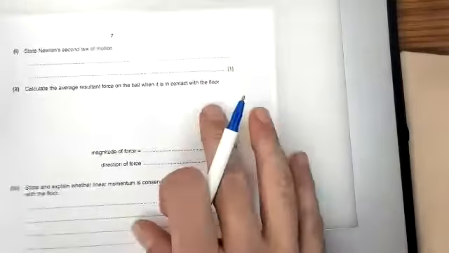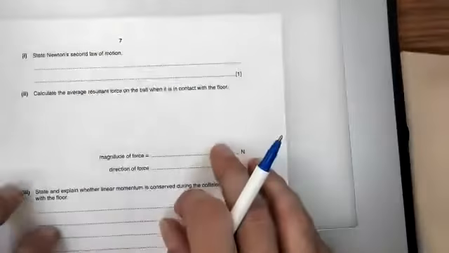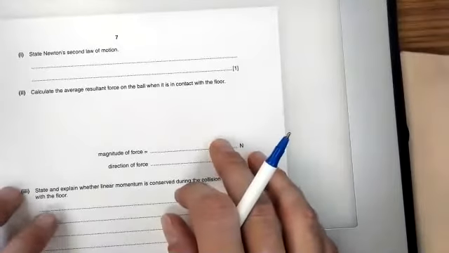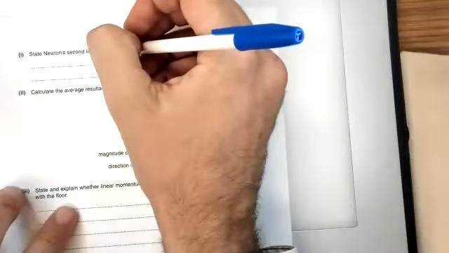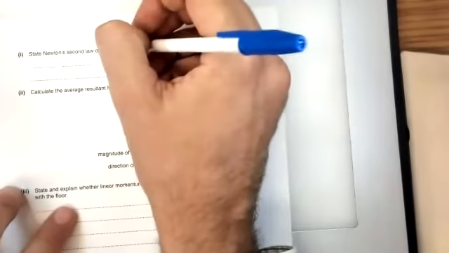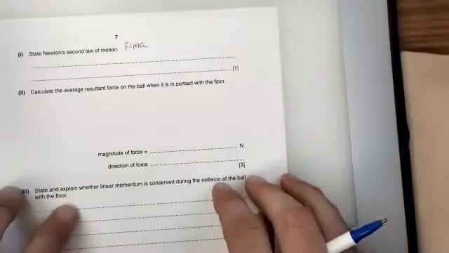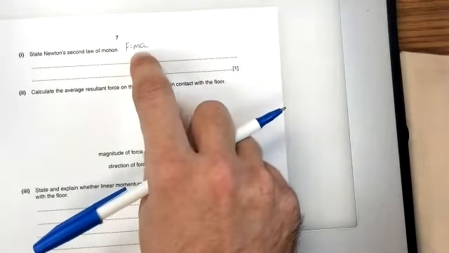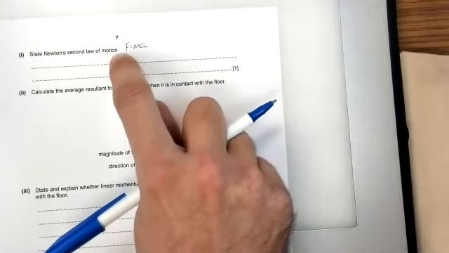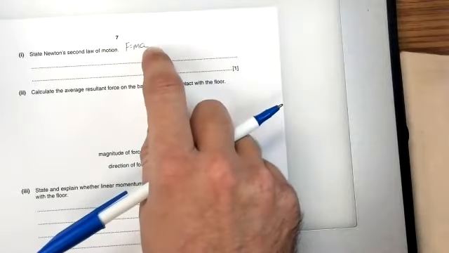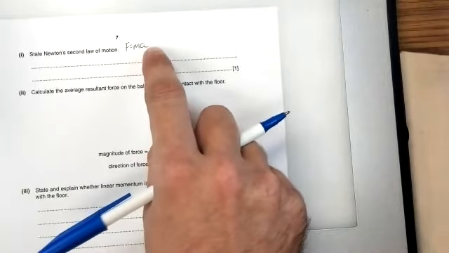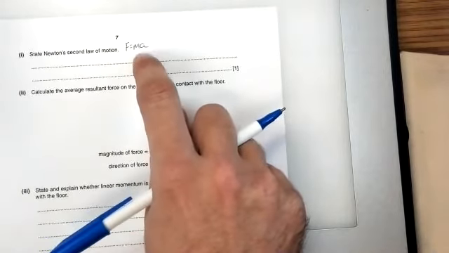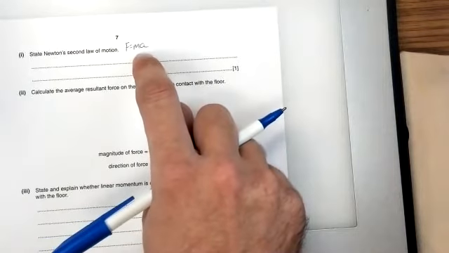The question goes on to ask us, state Newton's second law of motion. Now, Newton's second law of motion is most commonly thought of as F equals ma, for a body of constant mass. So we have to qualify it, I think: for an object with constant mass, force is proportional to acceleration, or the quantities force, mass, and acceleration are related by this equation. Those are good ways to think about the second law.